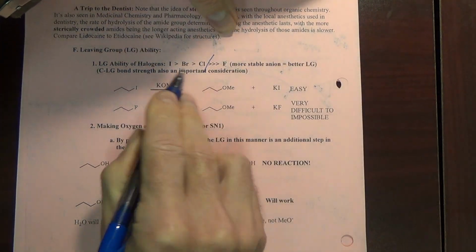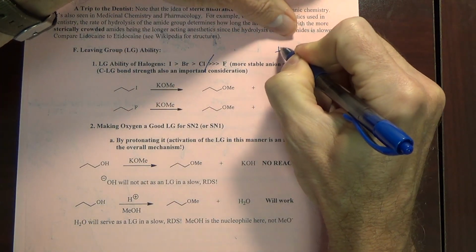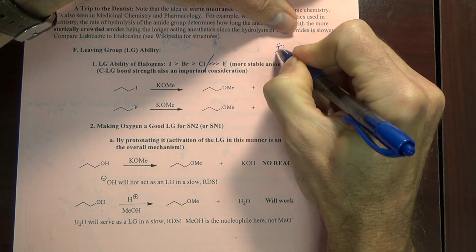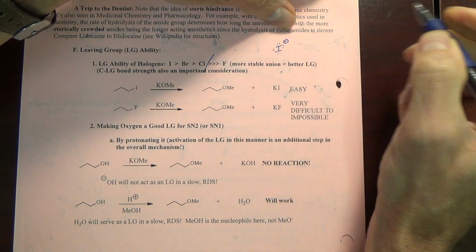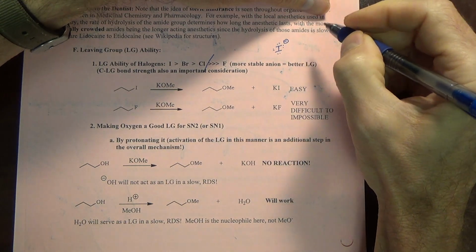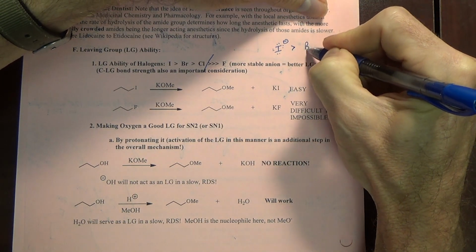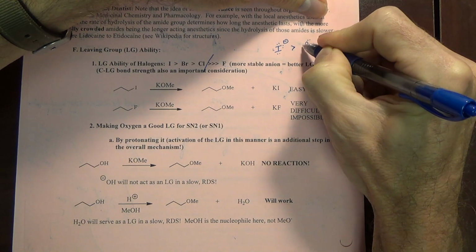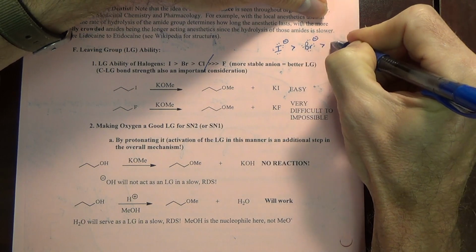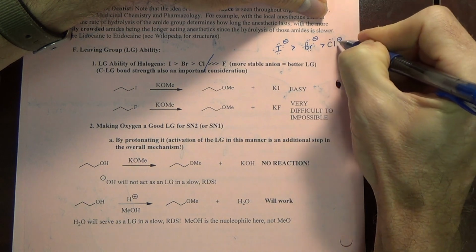Well, which is the most stable anion? I minus. And that's more stable than Br minus. And that's more stable than Cl minus.